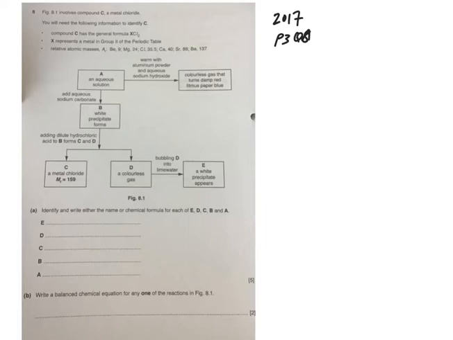And then now we can proceed to solve this, a very typical kind of, I would say, puzzle type question in the O-level paper. Alright, so how do we go about solving this question? We will have to identify what the different unknown compounds are in this question: A, B, C, D, and E. So let us take a look.